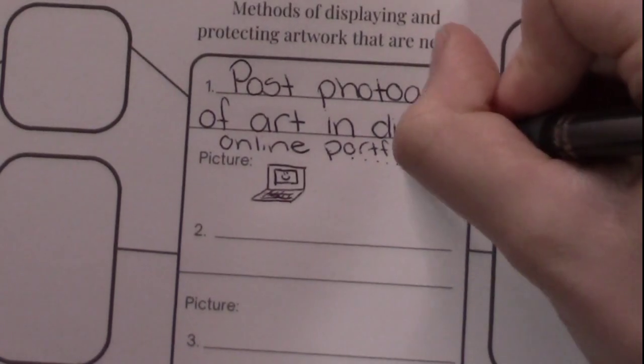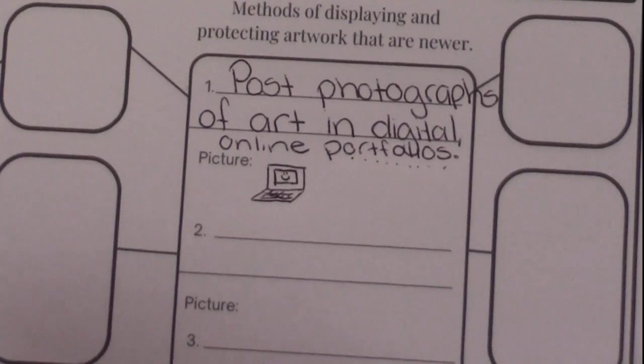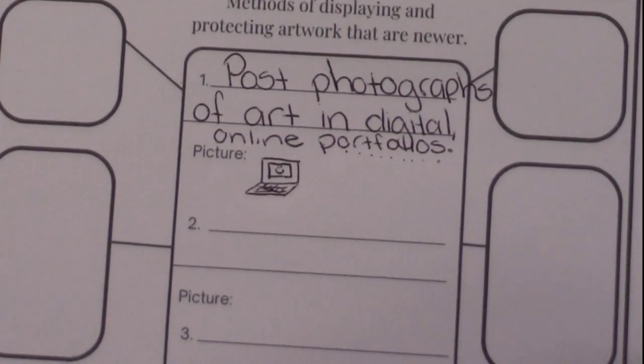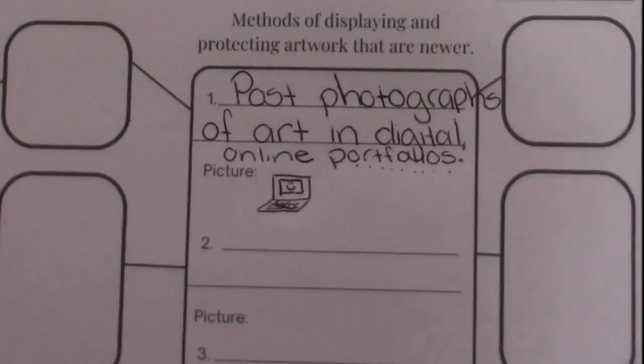This O kind of looks like an A because of the G. Yeah, this is a D, digital. And this is an H. Okay, and who wants to raise their hand and give us another idea?